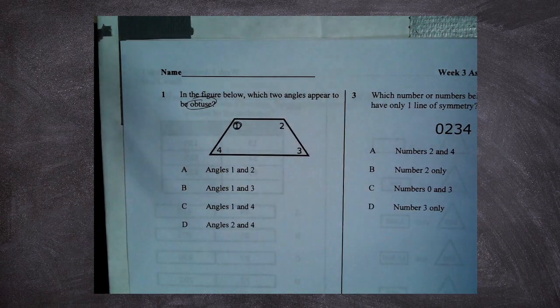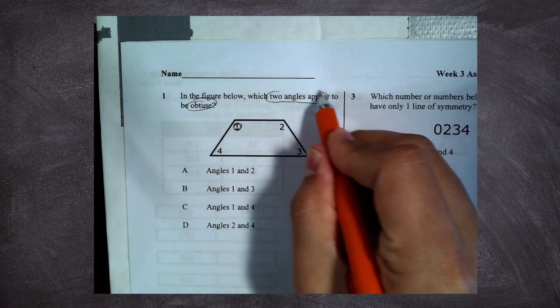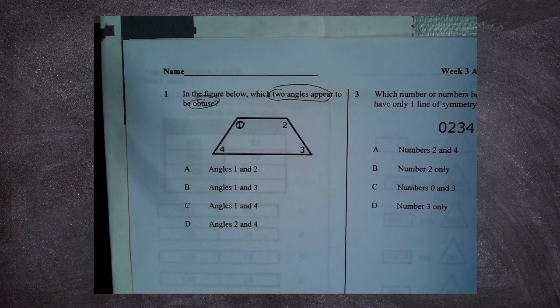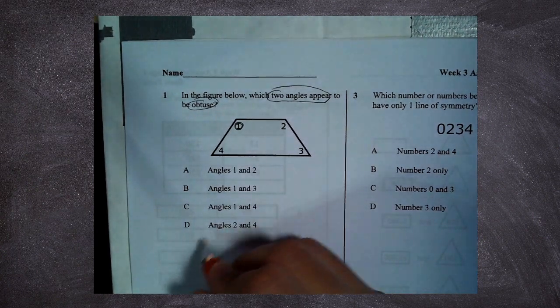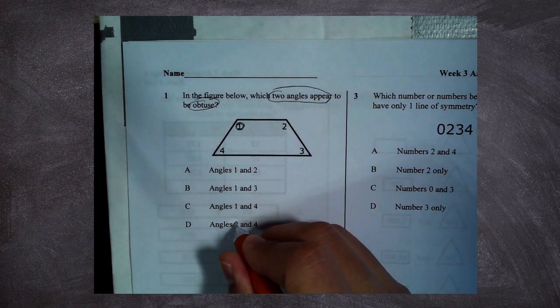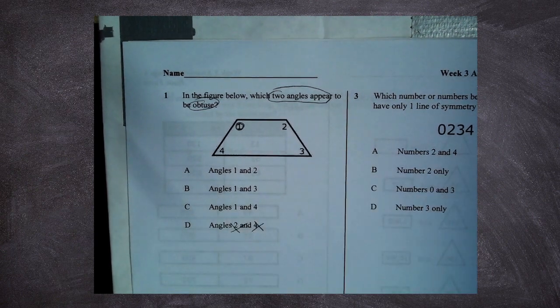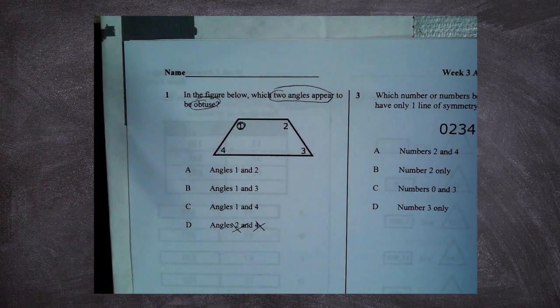Now it does say which two angles appear to be obtuse. So I already know one of them. I know that angle 1 is obtuse, so I can get rid of answer choice D. It says angles 2 and 4. I've got 3 answer choices left though, so I can't just pick one yet. I'm going to go in order, and I'm going to take a look at angle 2 since it's the next one.